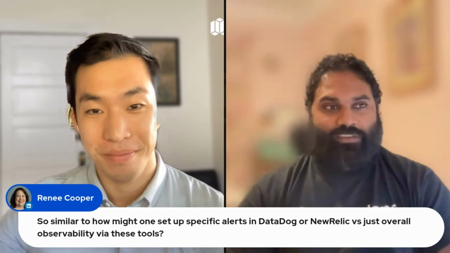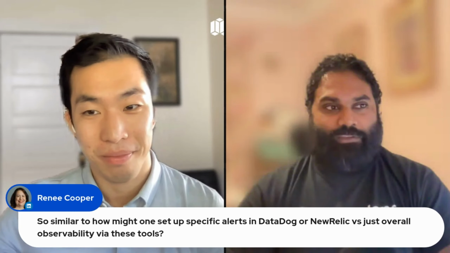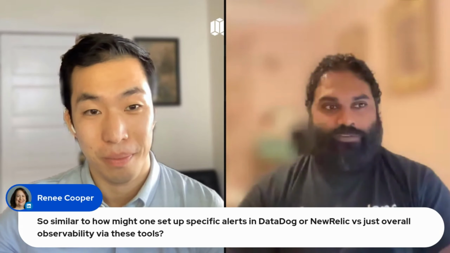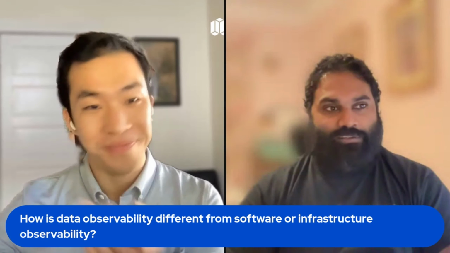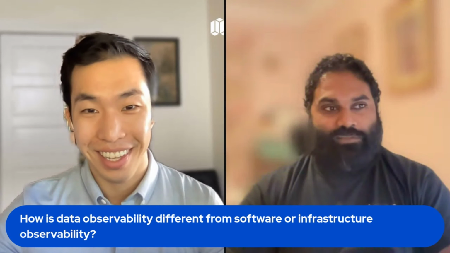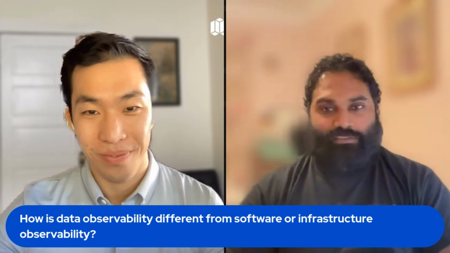Moving on to the third term that you mentioned, which was infra observability, and that kind of links nicely to Renee's point about Datadog and New Relic. How is data observability different to those things?